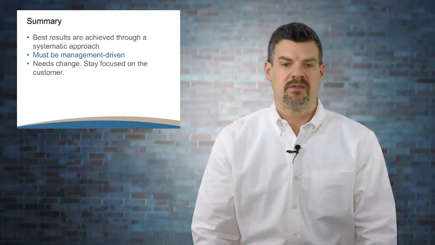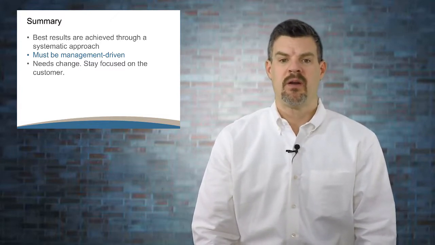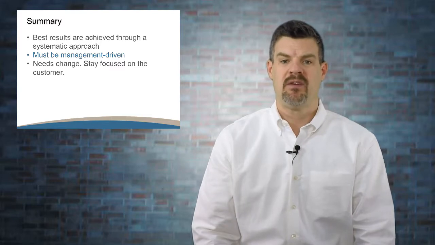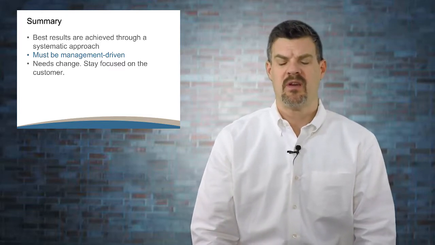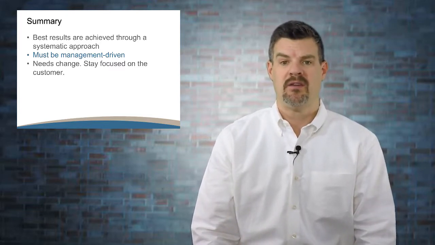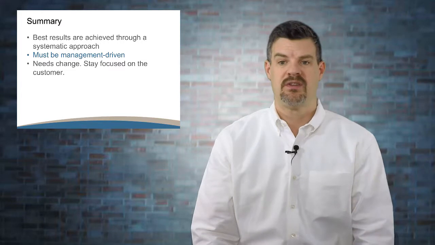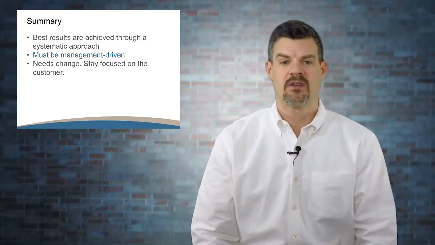Needs change. So the needs of interested parties change on an ongoing basis. You need to stay focused on the customer. I would recommend, again on an ongoing basis, annually at a minimum, sitting down, pulling out your customer specific requirements, specifically those that are in writing, and ensuring that those customer requirements are still maintainable, that it's still feasible for you to achieve them.